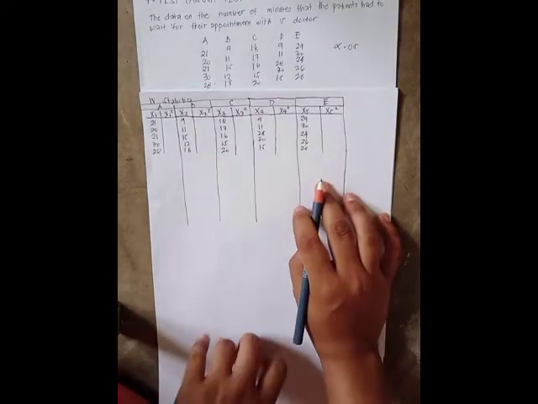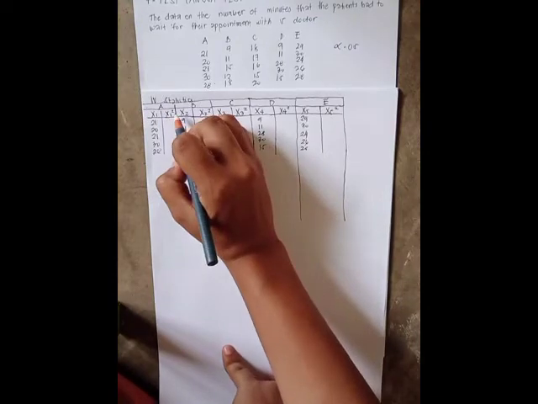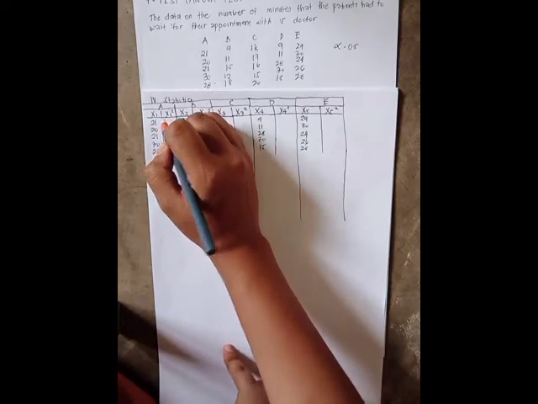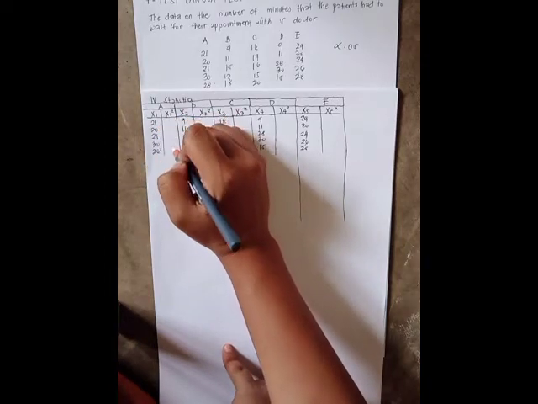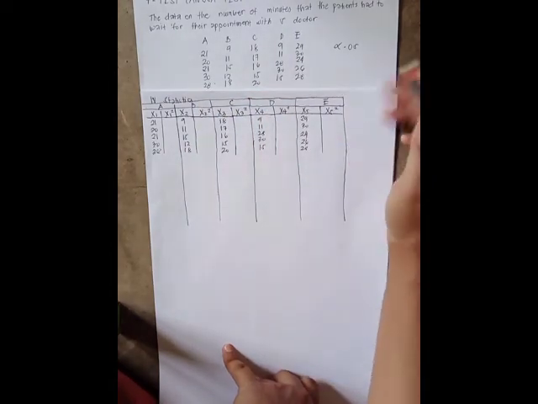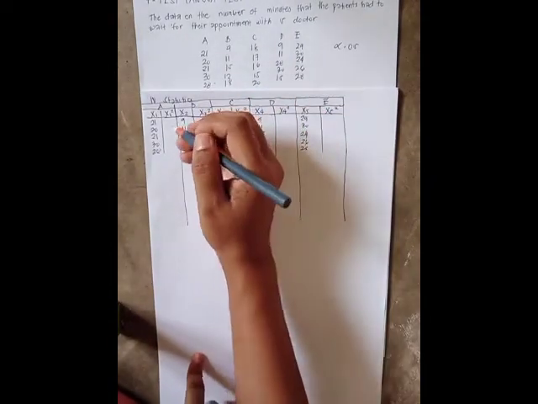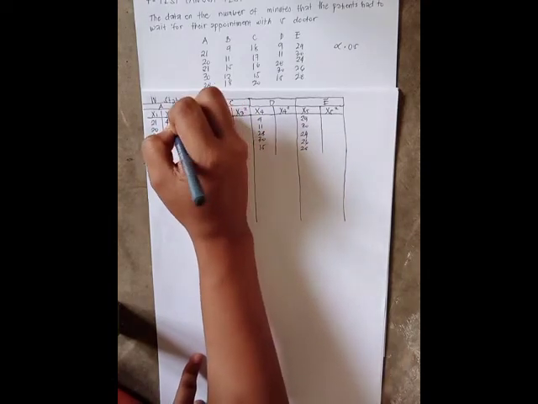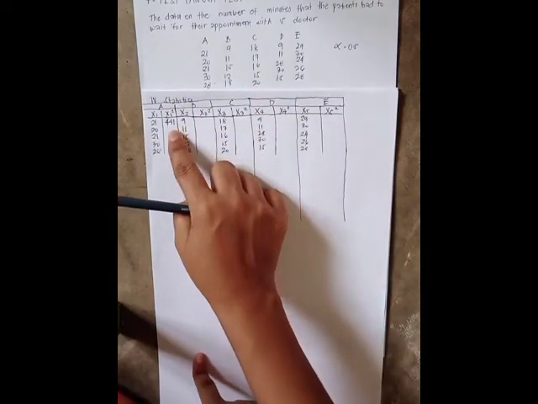Now, as you see, there's a squared here, so we just need to square each number, and that is the answer. So let's do it all together. 21 squared is 441. So this is how it goes.